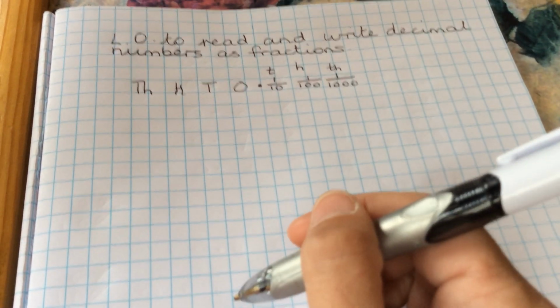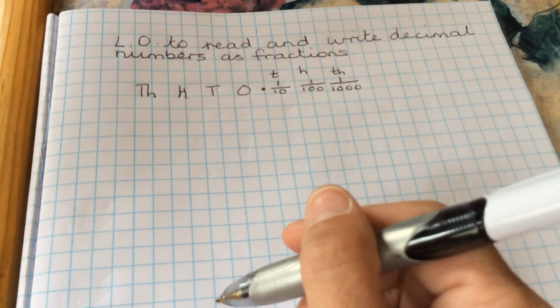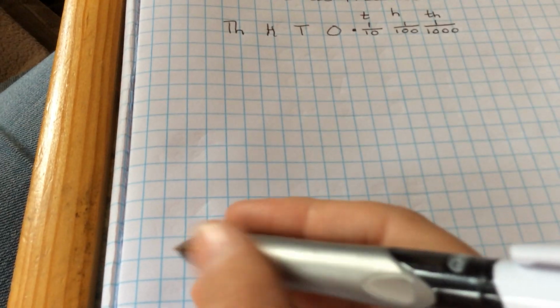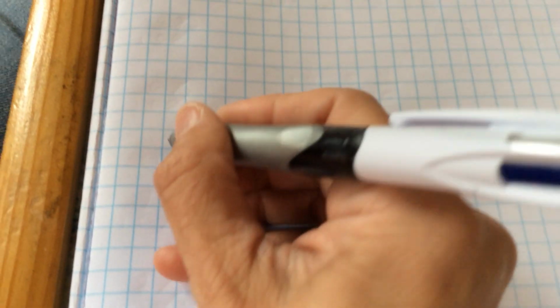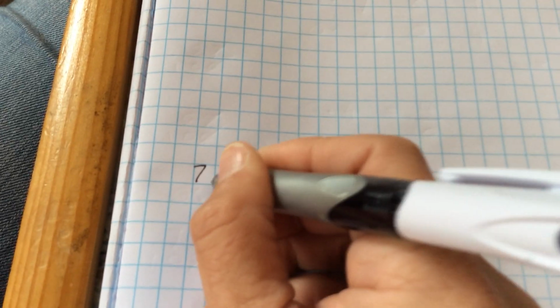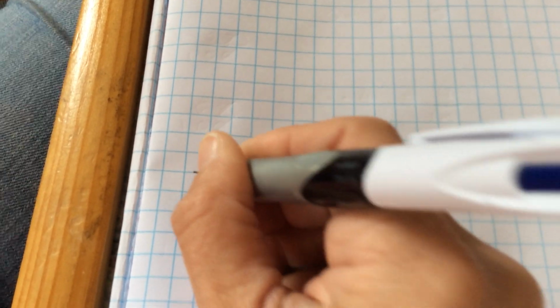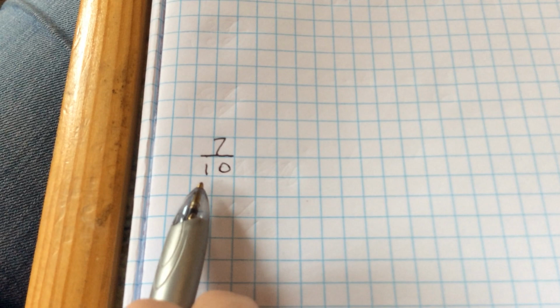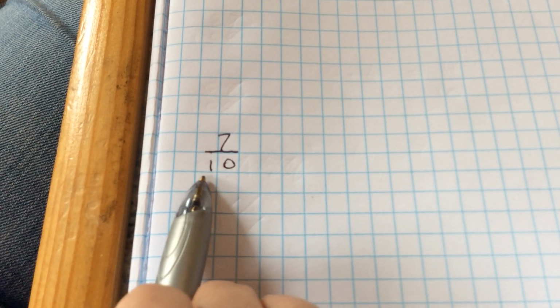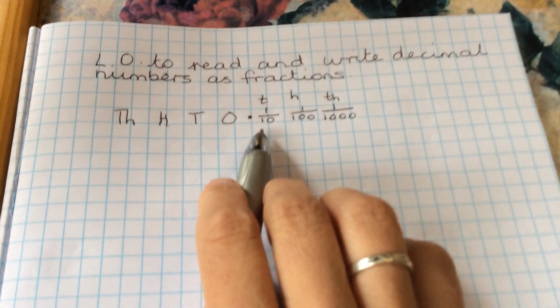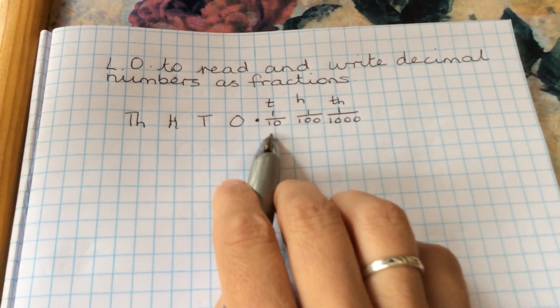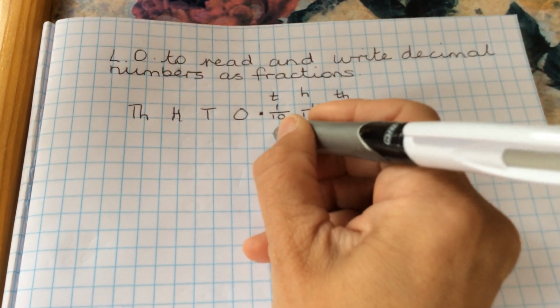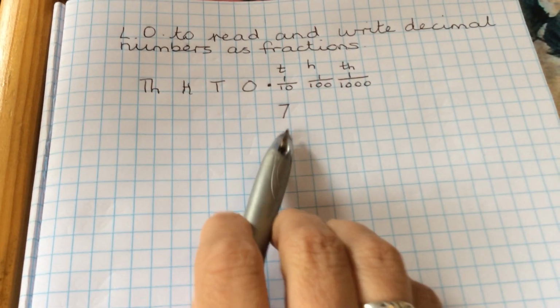Okay, so let's have a look at some numbers that we definitely know. If we're trying to write 7/10 onto our place value chart, we can see that our denominator is 10, so we're going to be writing the 7 under the tenths column.